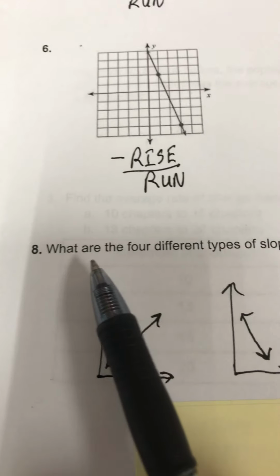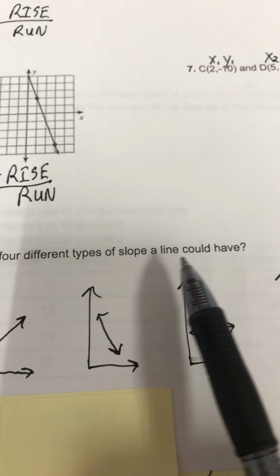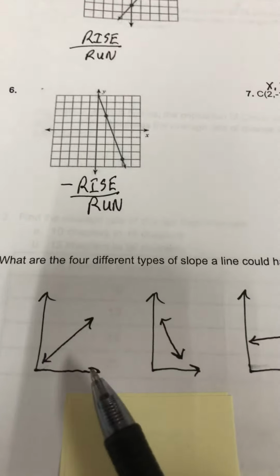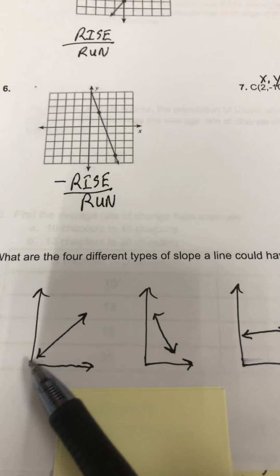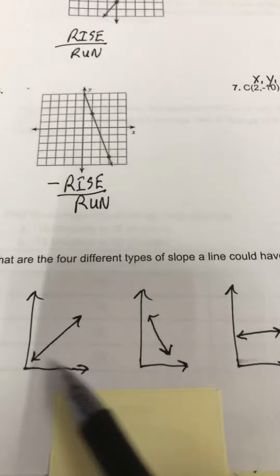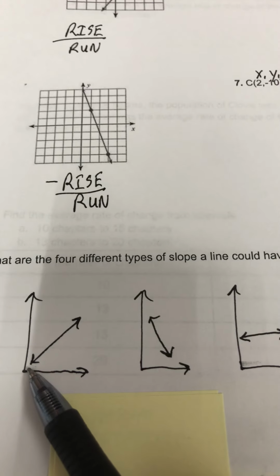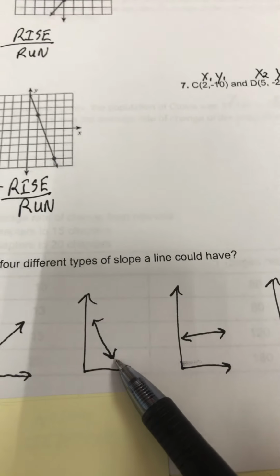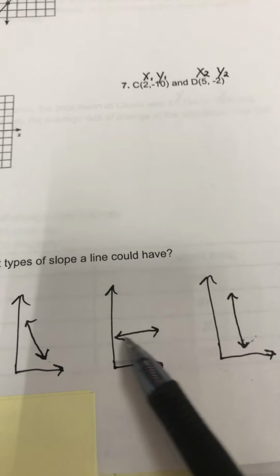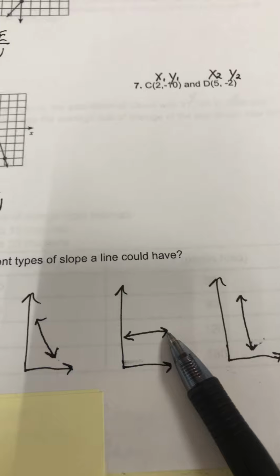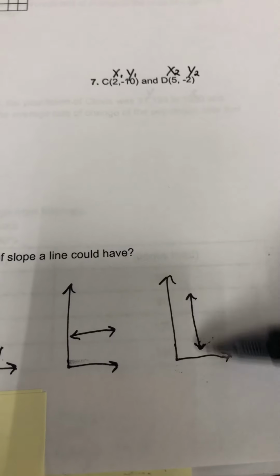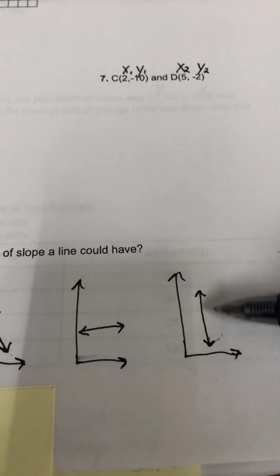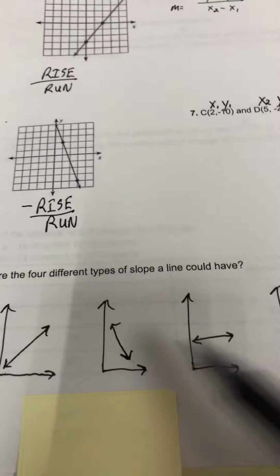Lastly, number 8, what are the 4 different types of slope a line could have? I started to give you answers. I was like, no, I can't give you answers. So in other words, what would you call this? Reading it from left to right, and I just have L graphs here. So this is moving in what direction? This is moving in what direction? And when it's just a flat horizontal line, what do you call that? And when it's a straight vertical line like this, completely vertical, what do you call that? So those are your 4 types.